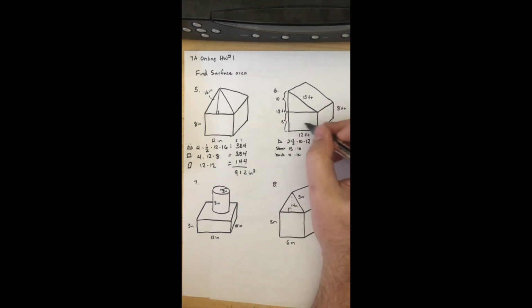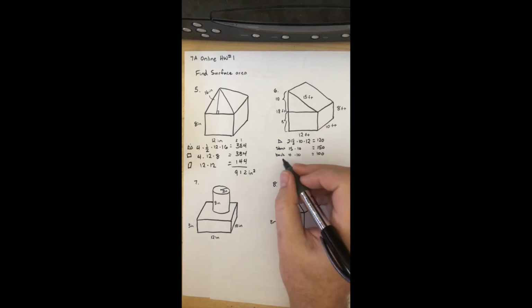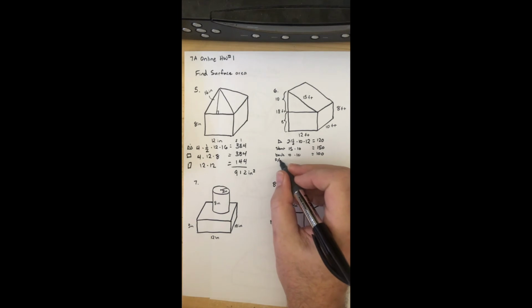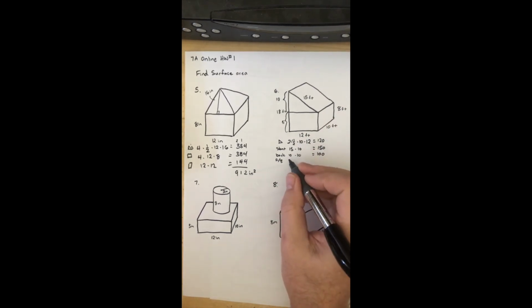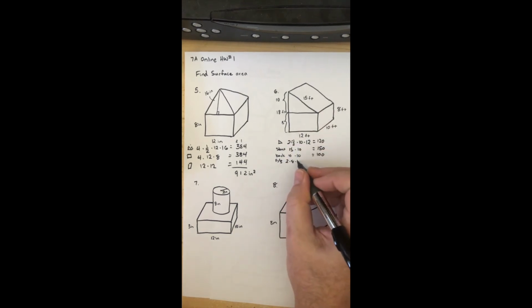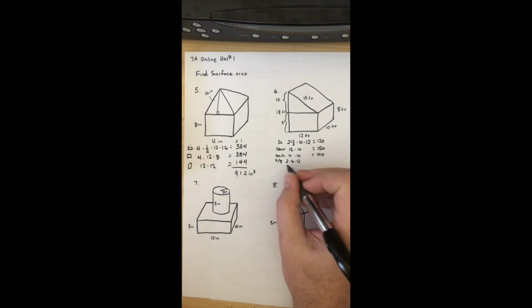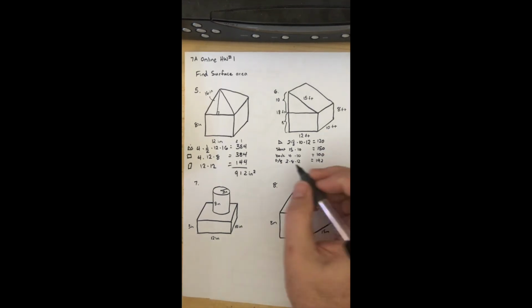I've got the front and the back, which is going to be 12 by 8. Front and the back of the bottom prism. So 2 times 8 by 12. 8 times 12 is 96, and 2 times 96 is 192. In my head, I just do 2 times 100 and subtract 4 twice.